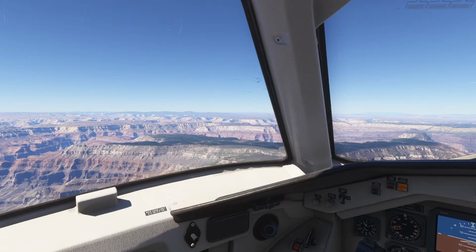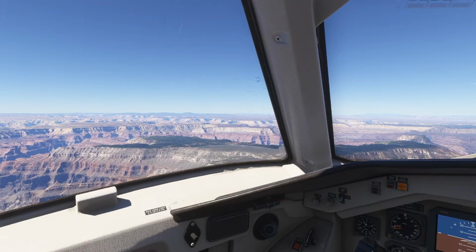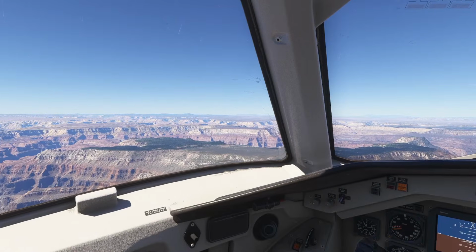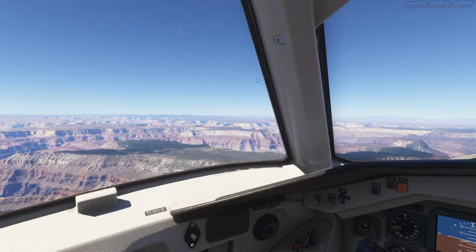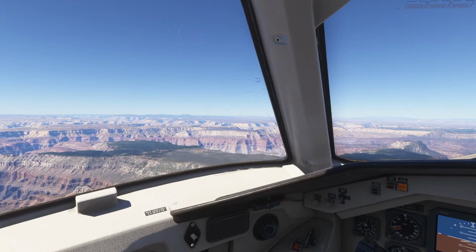I really like what Lancair has done. Look, it's one price for the sim. It's all inclusive. It includes everything. There's nothing else that you need to pay to get all the aircraft there.